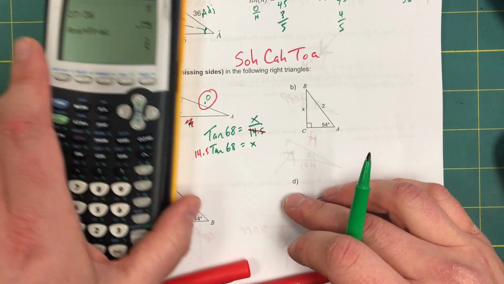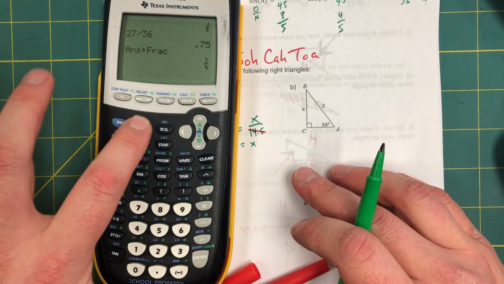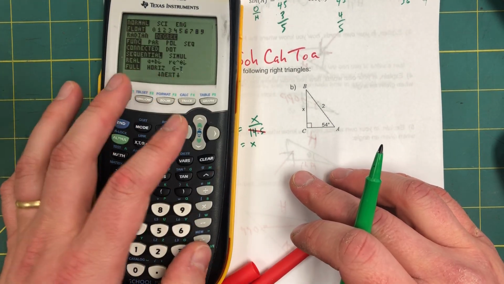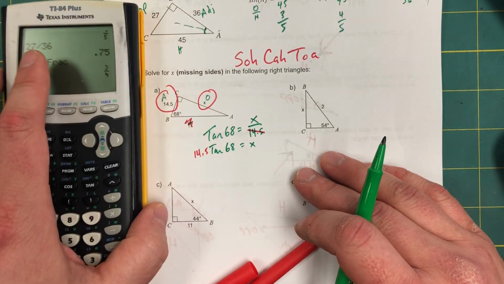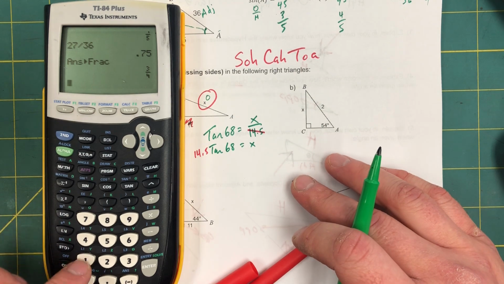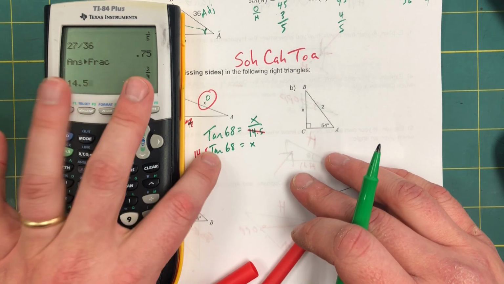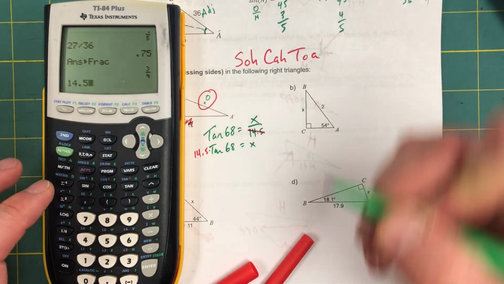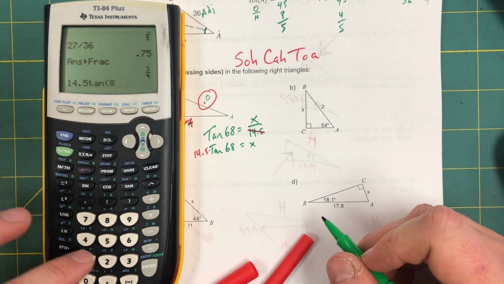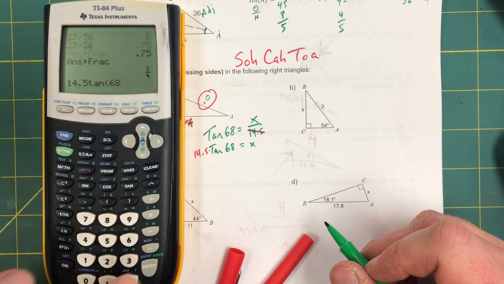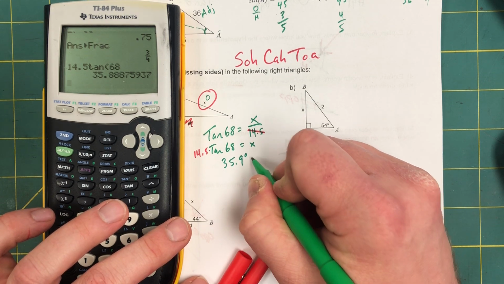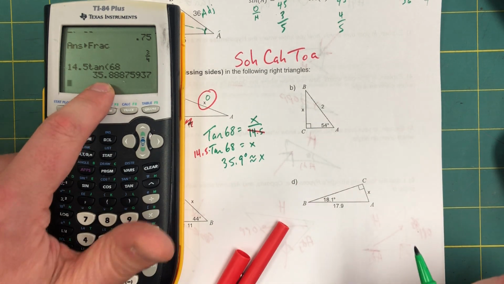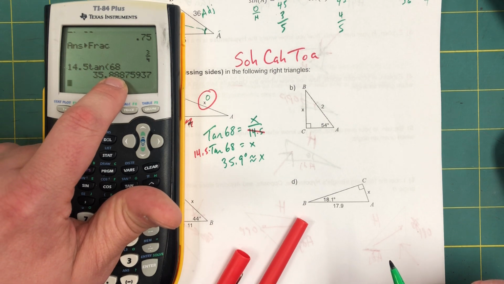Just a reminder, make sure you push the mode button at the beginning and make sure you're in degree mode. I do have other classes that use radian mode. So 14.5 times, you can put times in there. If you don't put it, the times is included automatically. And I got 35.9 degrees, because the 8 after the 8 tells it to round up.